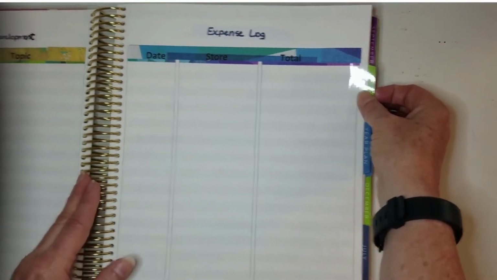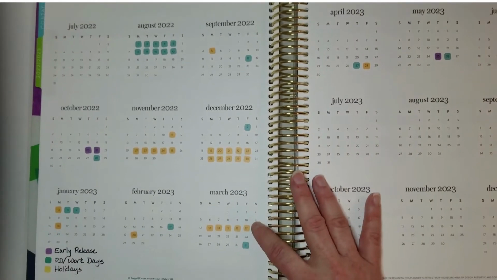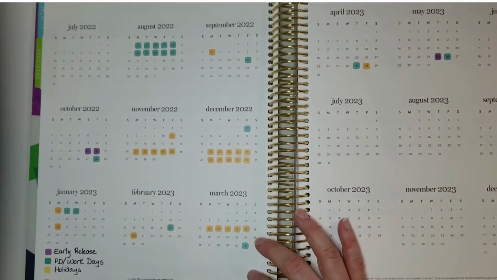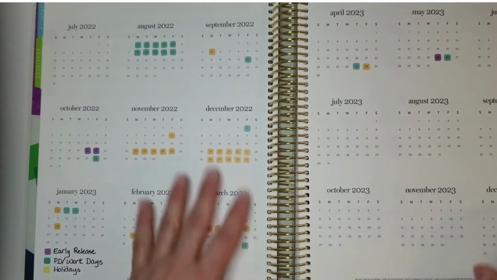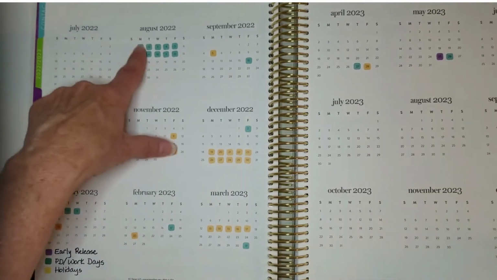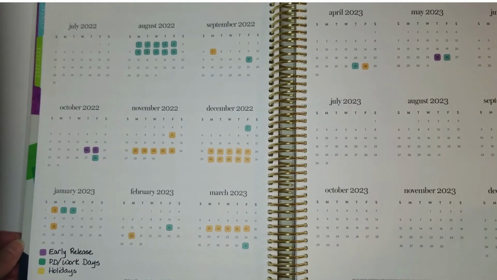Now, these pages I do use the dots from Planner Kate to mark out my early release dates, my PD days, and my holidays. And so you can see that we start on August 1st, but we do end the Friday before Memorial Day.